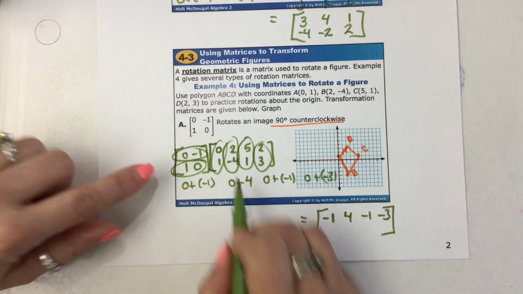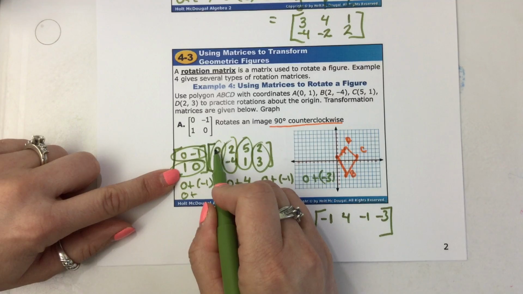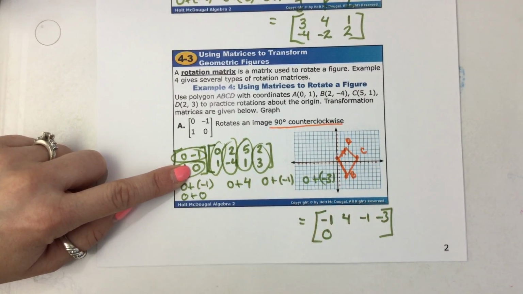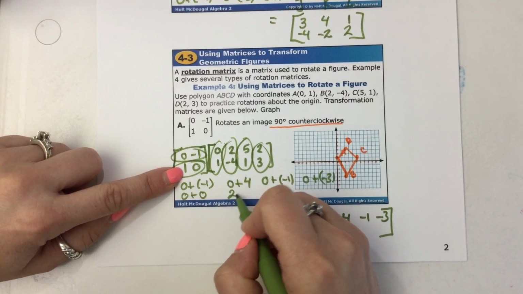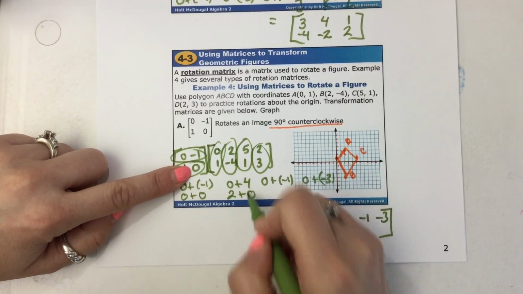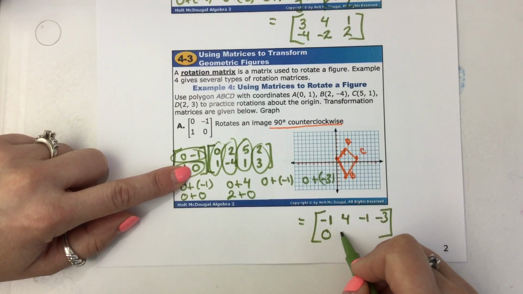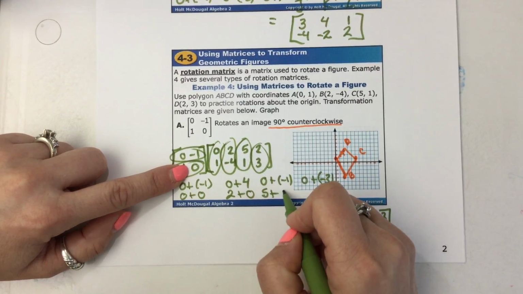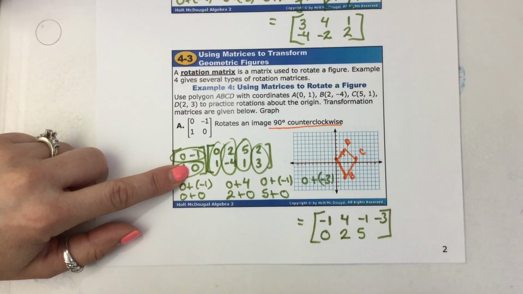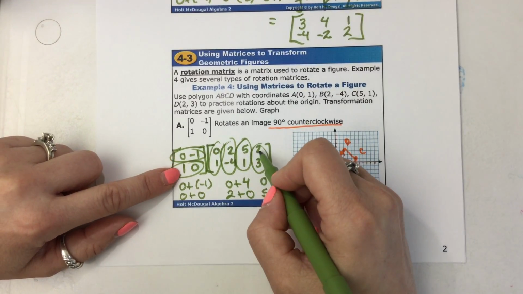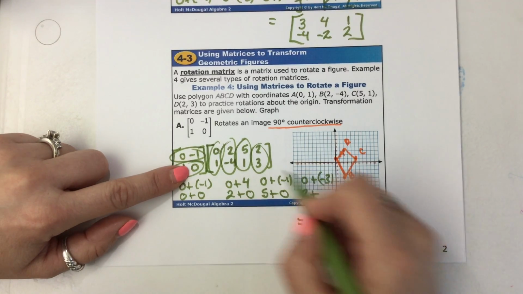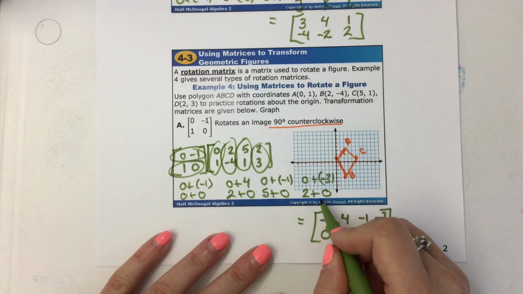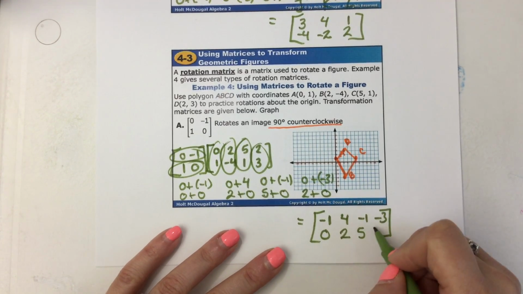Now we go ahead and find the y's. 1 times 0 is 0. 0 times 1 is 0. 0 plus 0 is 0. 1 times 2 is 2. 0 times negative 4 is 0. 2 plus 0 is 2. 5 times 1 is 5. 1 times 0 is 0. 5 plus 0 is 5. 1 times 2 is 2. 0 times 3 is 0. 2 plus 0 is 2.